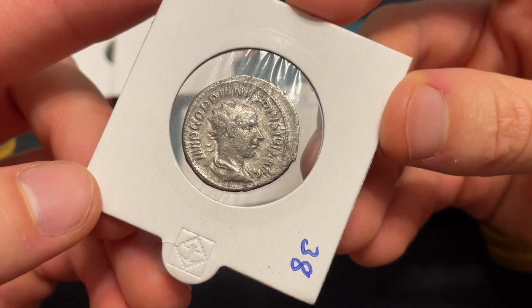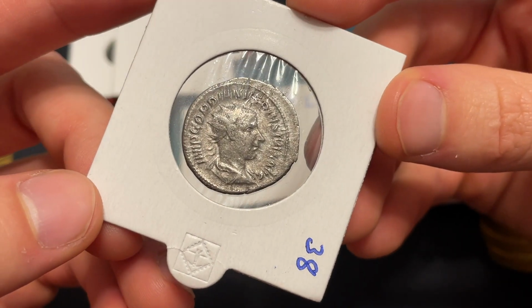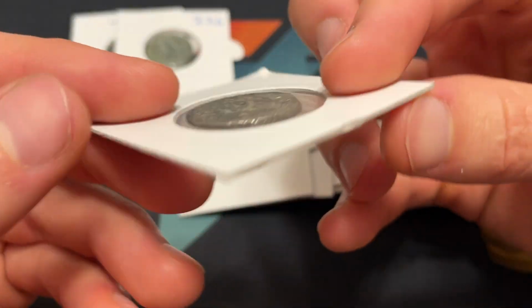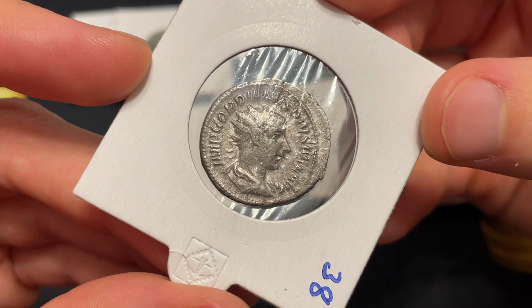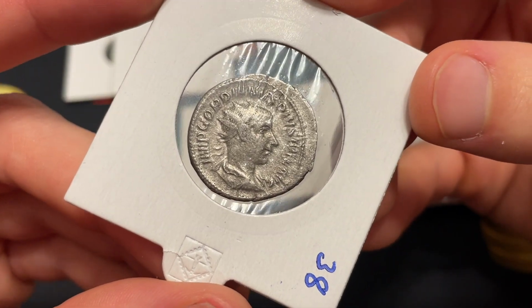Yeah, so now we're getting into the Roman Imperial series. These are official issues of the Mint of Rome. The portrait that you see on the obverse would be the official portrait that the emperor wanted to have on his coinage and sent out through the empire.